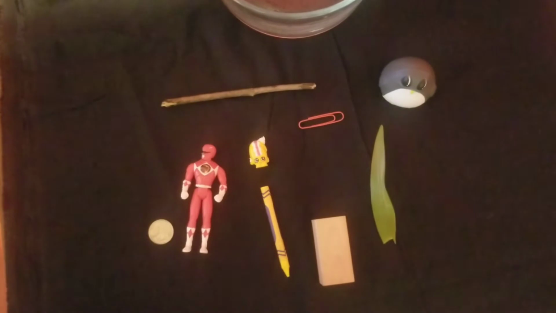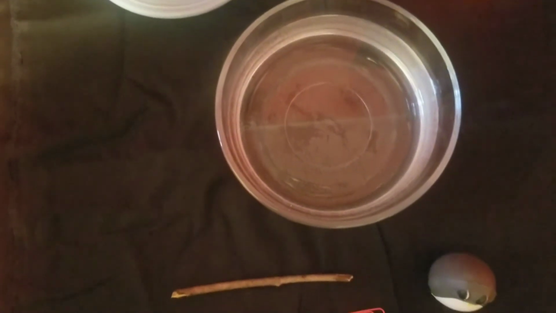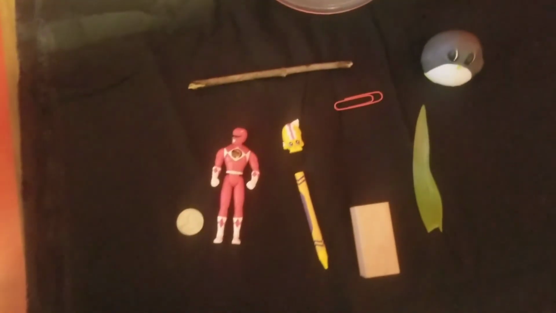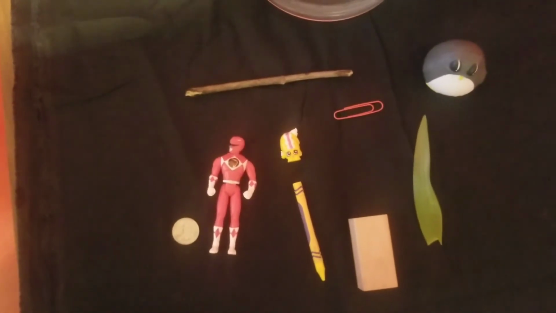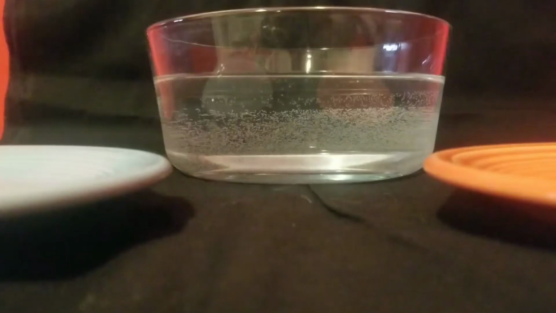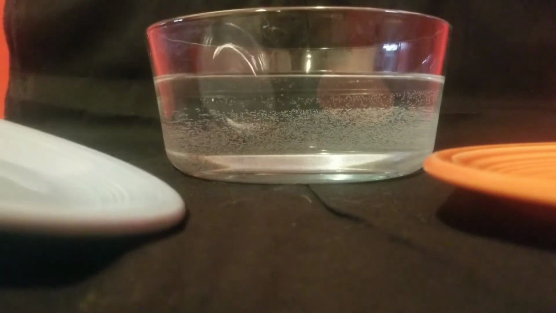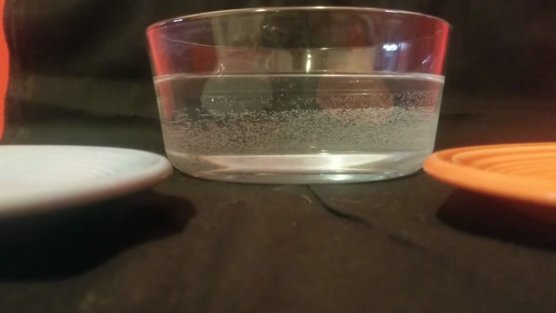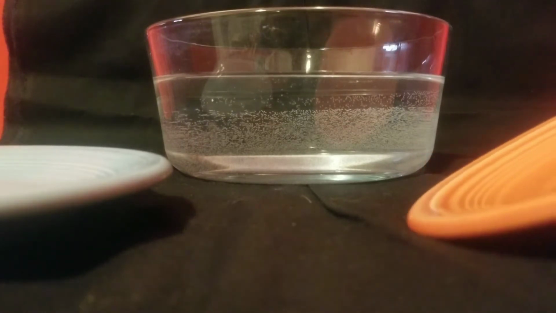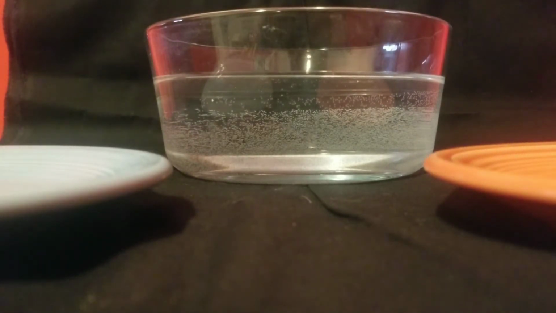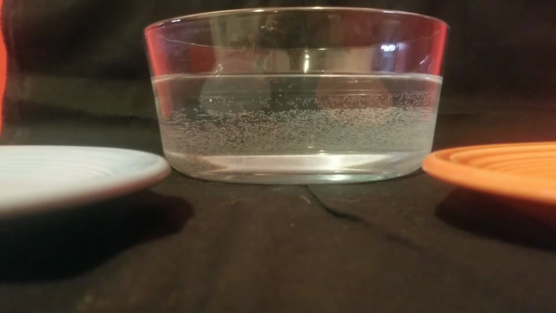We're going to put these items in this bowl of water to find out if they're more or less dense, or if they sink or float. If something floats, it's going to go on the gray plate. If something sinks, it's going to go on the orange plate. And next, you guys are going to make some predictions or say what you think is going to happen.